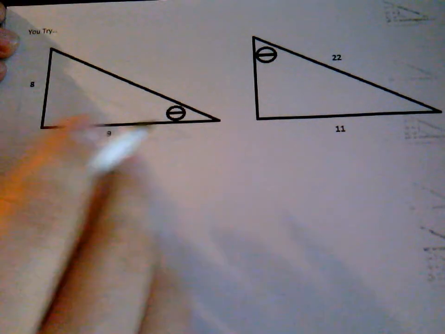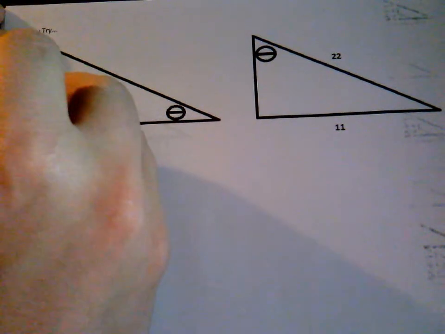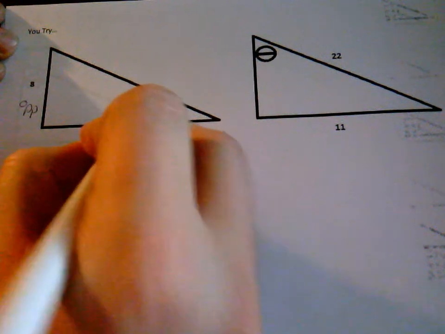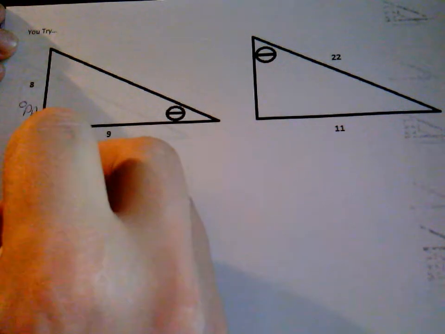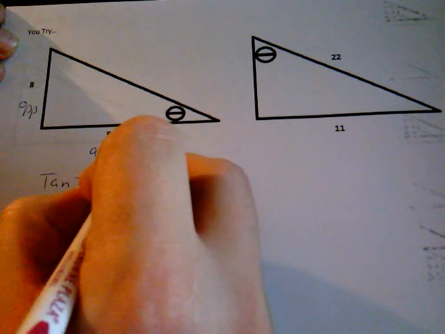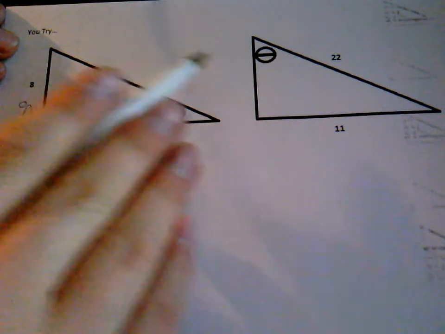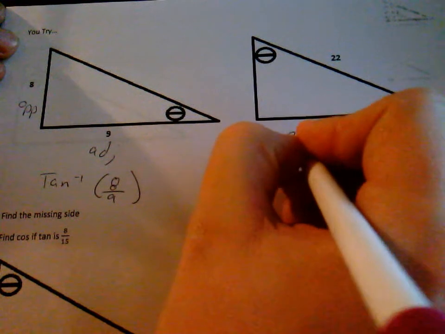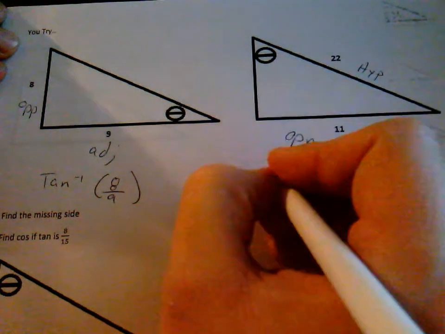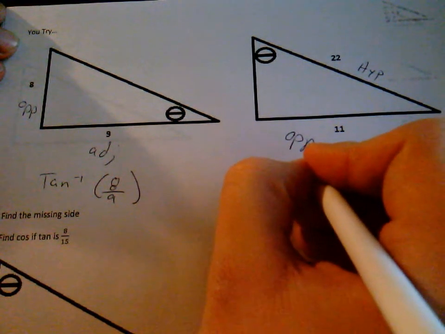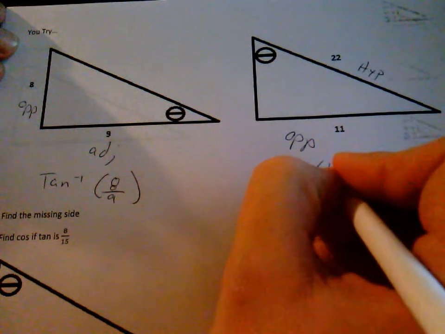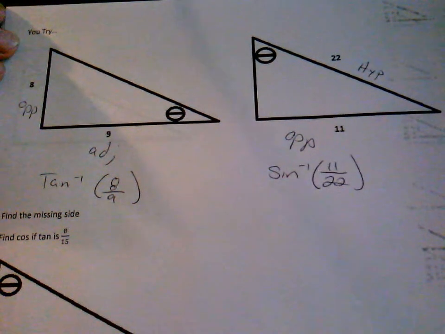Okay, so this first one, you should know that this is opposite and this is adjacent. So that should have been tan -1 of 8 over 9. This one was opposite and hypotenuse, or sine -1 of 11 over 22. Okay? Once again, I know I don't have the calculations right now, but I'll have them for you guys tomorrow when you guys do this.